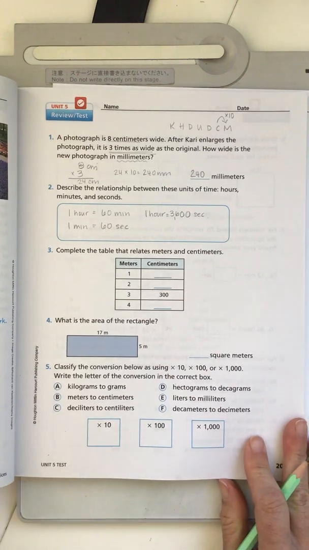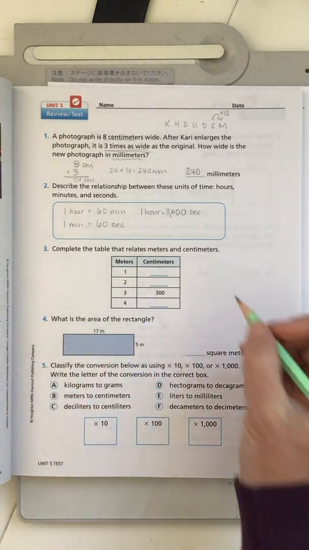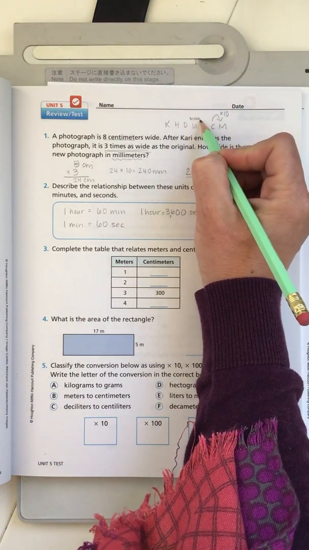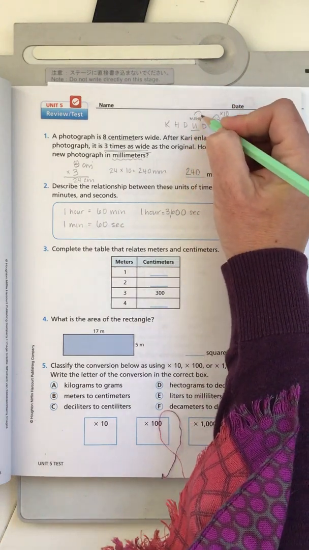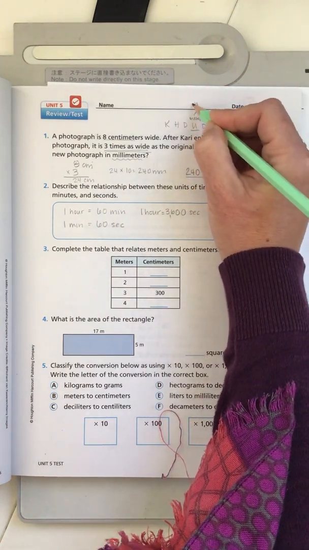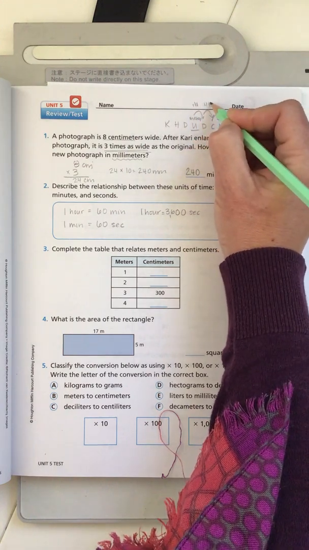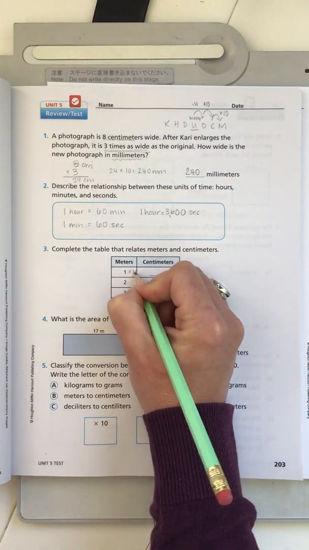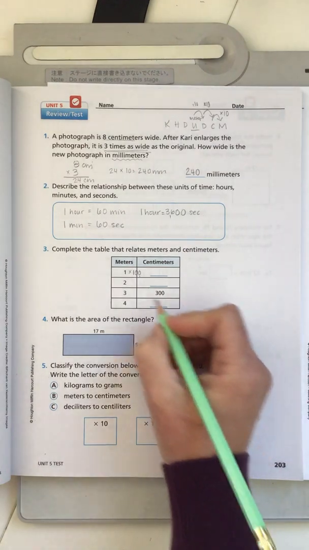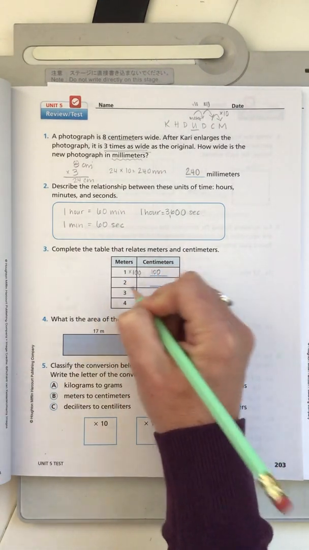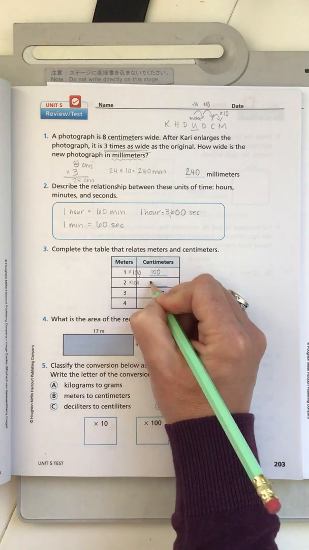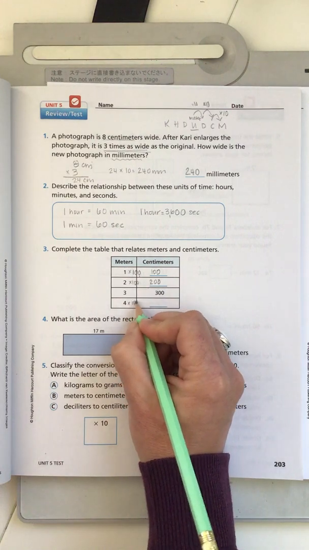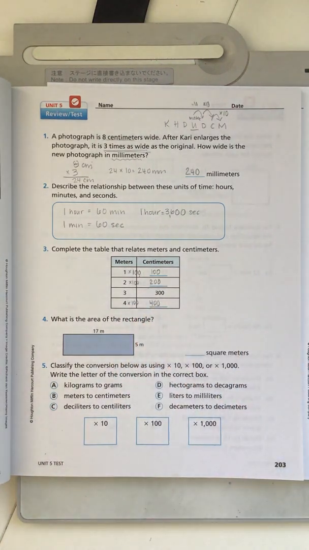Complete the table that relates meters and centimeters. So I know from up here that my meter would be my unit, right? And to get to centimeters, I would have to do 1, 2 jumps. Every jump is times 10. So if I have 2 of them, my shortcut is 1 and 2 zeros, one zero for every jump. So 1 meter is 100 centimeters. 2 meters would be 2 times 100. That's 200 centimeters. We've already done 3 times 100, and 4 times 100 would be 400 centimeters.